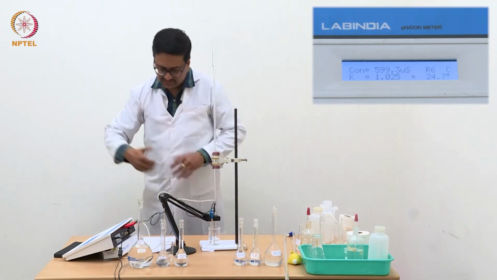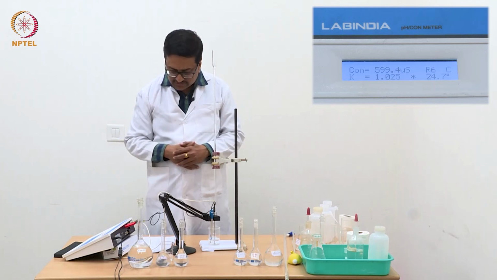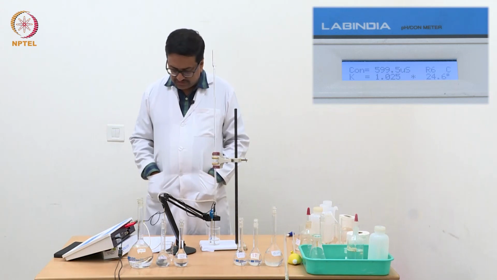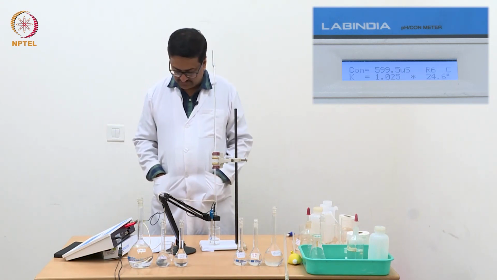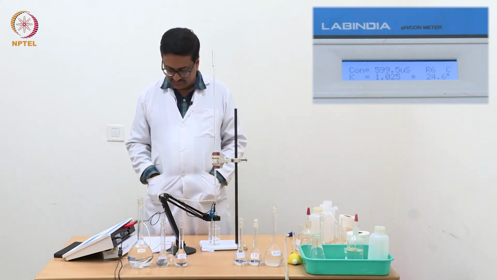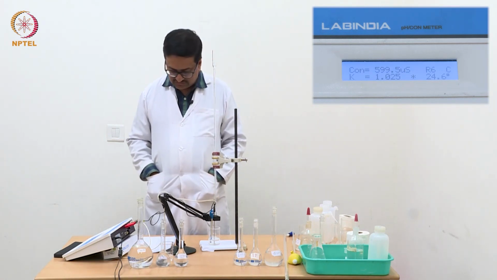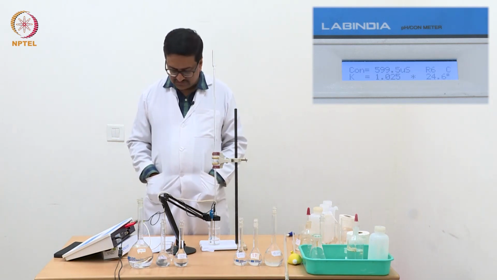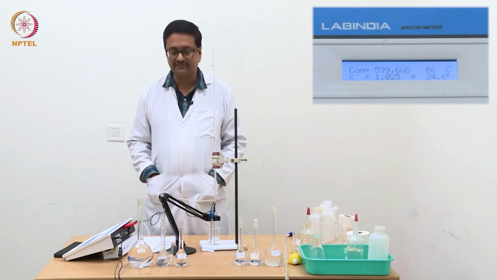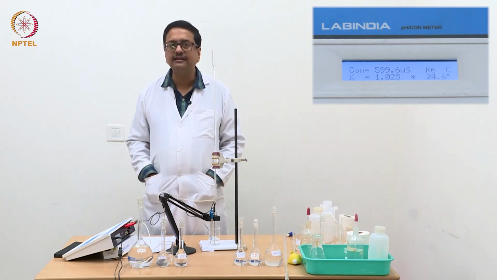Where should we take a decision whether we should stop or not? If we look at our readings here, the readings for the last 5 points are: with 0.8 it is 468, 0.9 it is 485, 1 ml is 510, 1.1 is 551, and 1.2 is 599, that is 600. So in the last 2 readings, the increase is 40 to 50 microsiemens, whereas before that the increase was about 15 to 20 microsiemens.